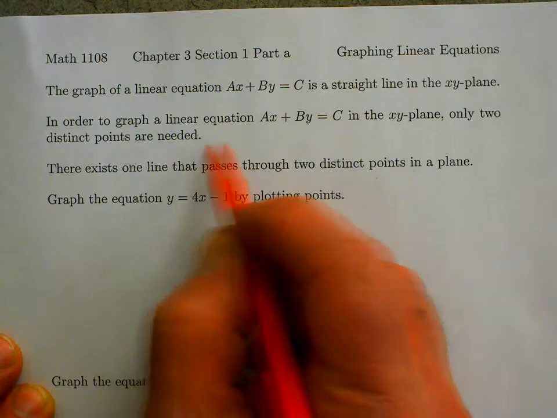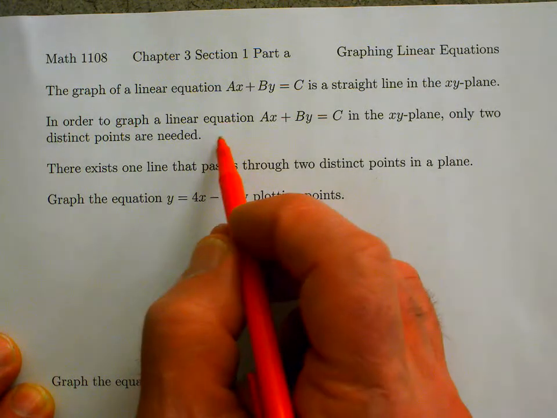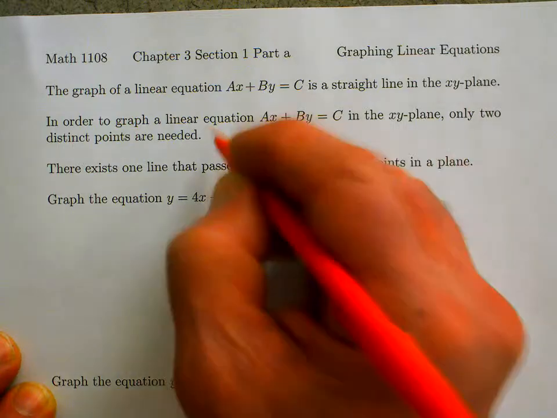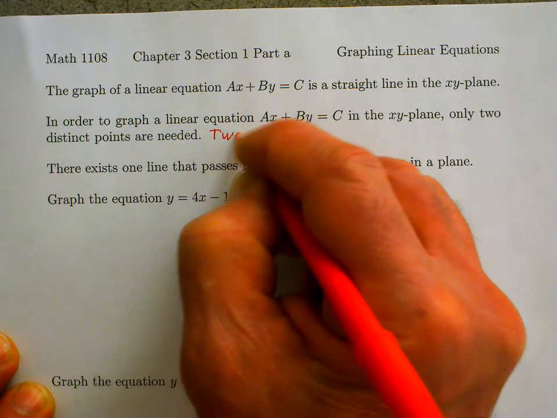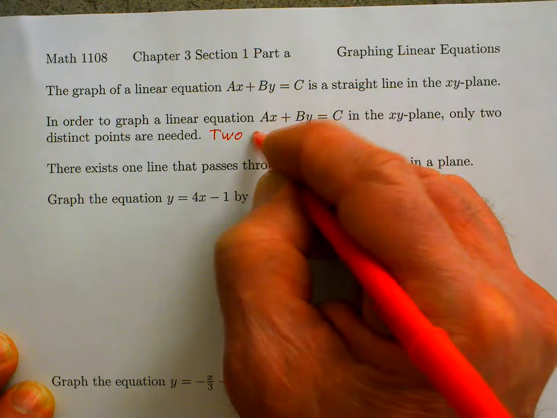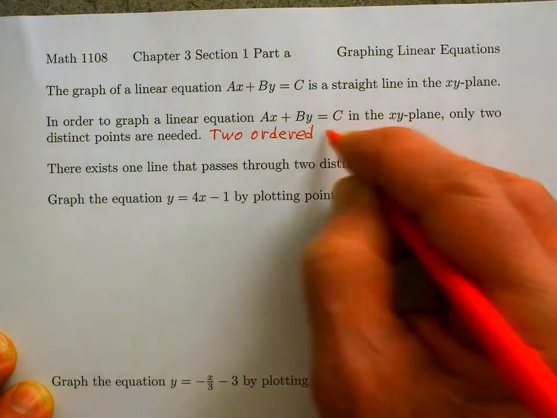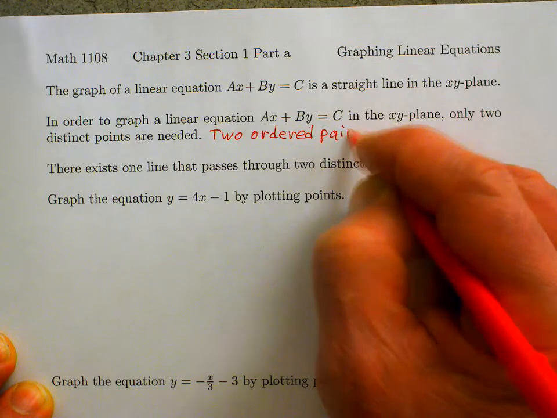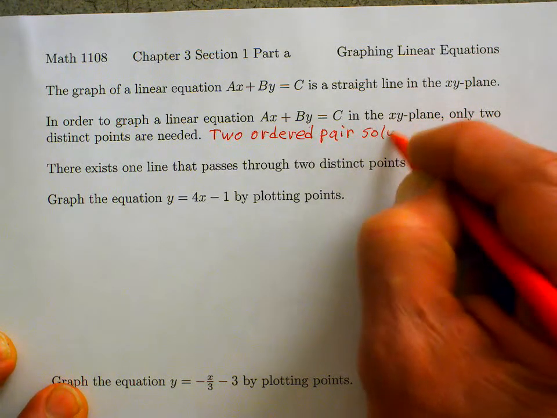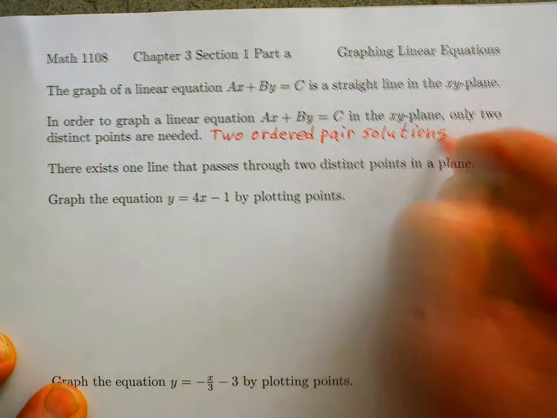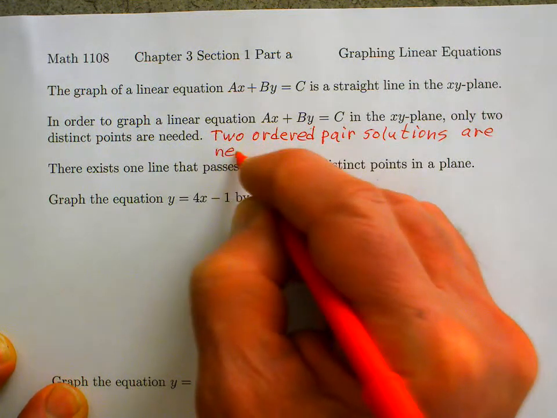So I'll add to this a little bit. That is, two ordered pair solutions are needed. That's enough to graph a straight line, two ordered pair solutions are needed to graph the straight line.